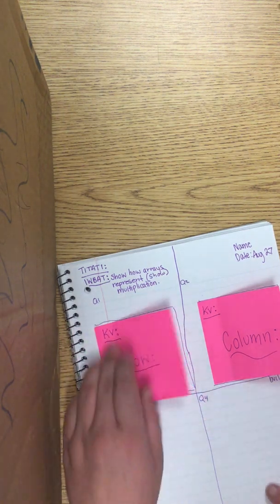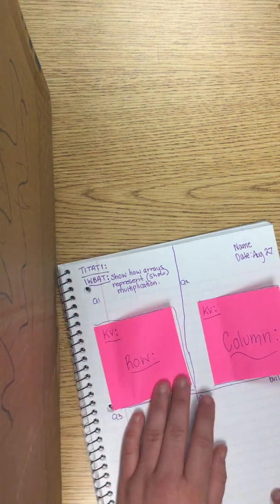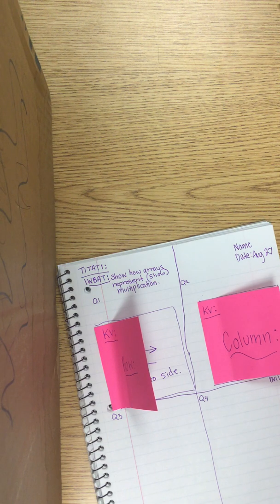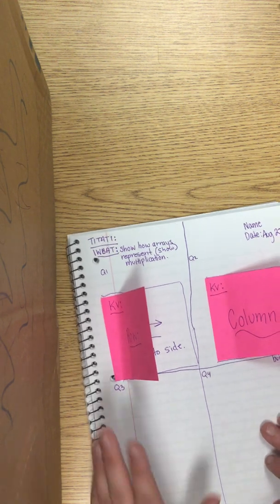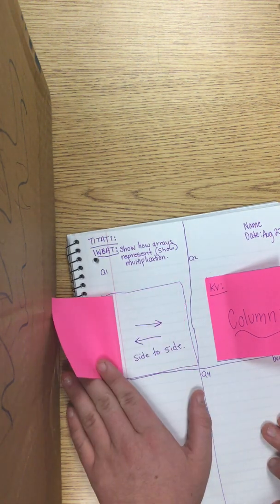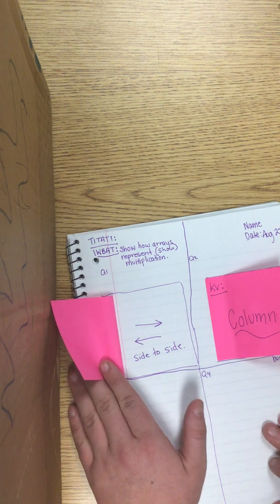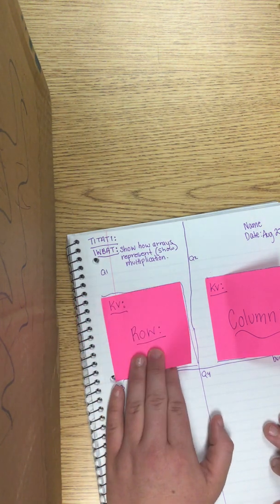So a row goes side to side. Go ahead and get that written down, and we're going to move on in just a minute. All right, so row, side to side. Go ahead and pause it. I'm going to move on otherwise.